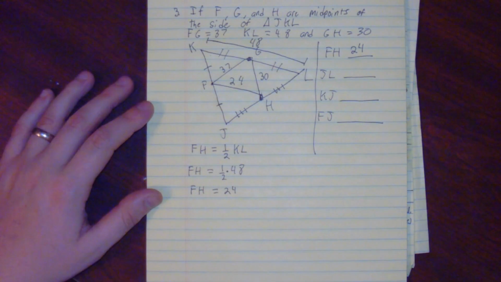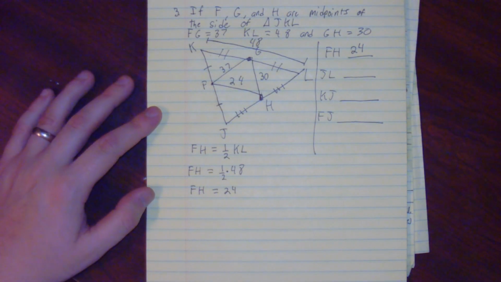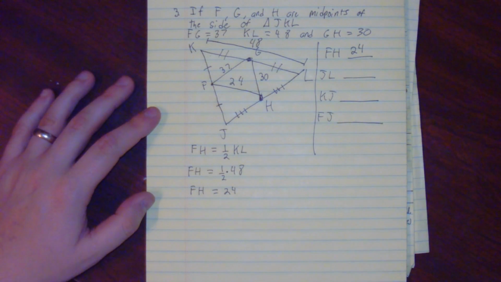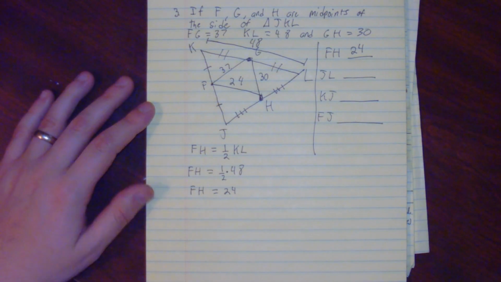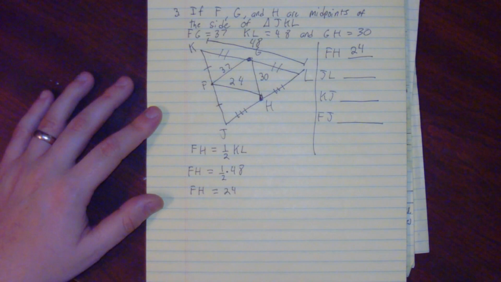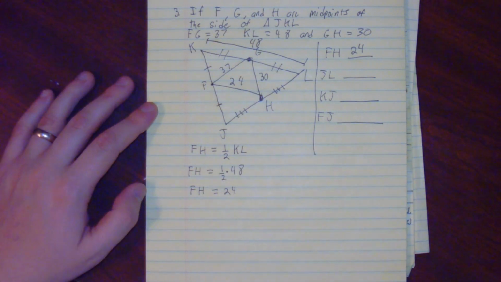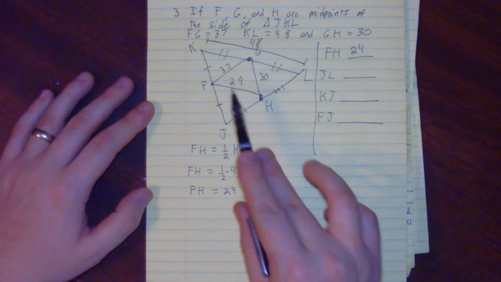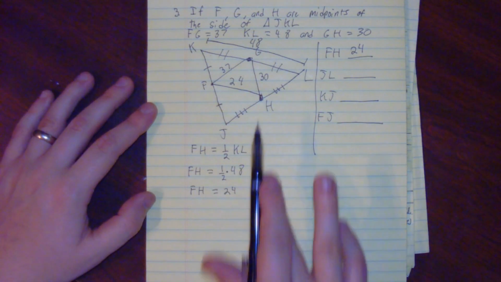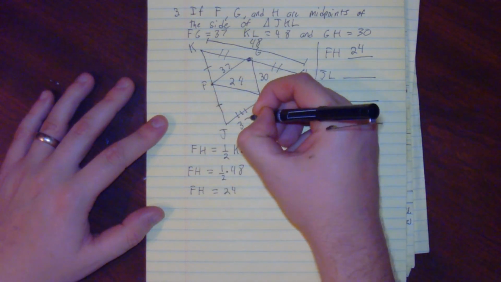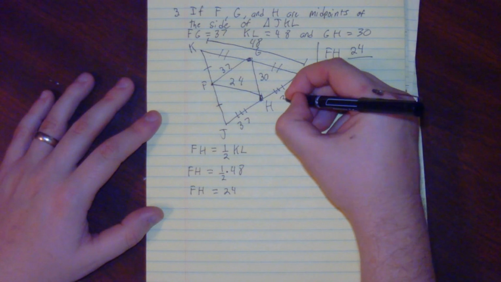So how do we work backwards? Let's just think about that real quick. We're looking at JL, which represents the entire length. This is just a quick, easy way we can do it. 37 is what we're going to compare to JL. If FG is 37, that means JH has to be 37 and HL has to be 37.